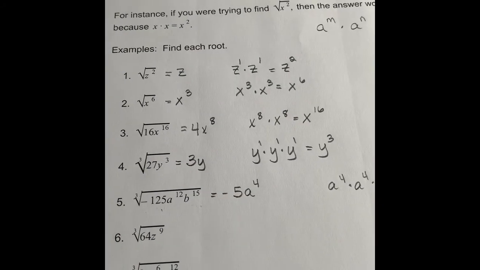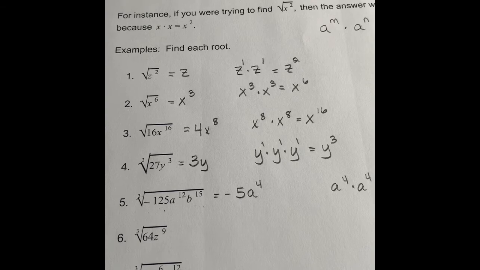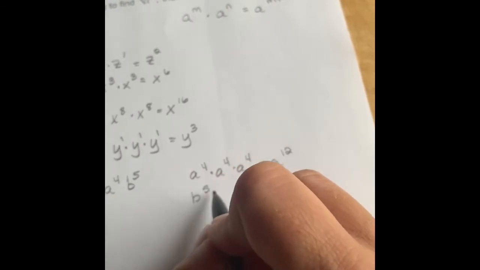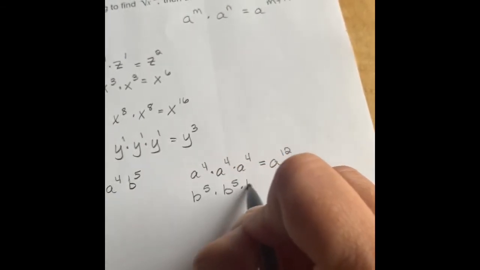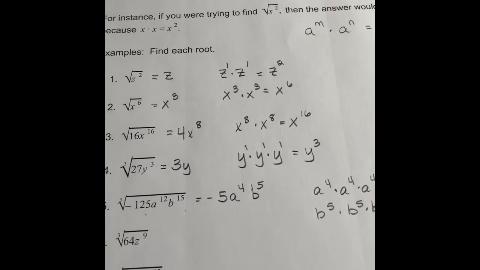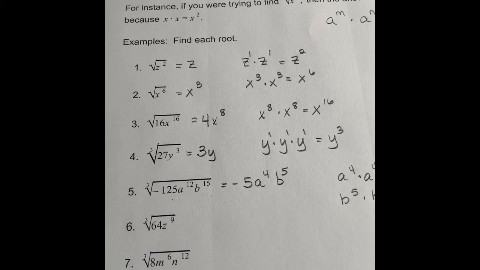And then the 3rd root of b to the 15th is b to the 5th, for the same reason. b to the 5th times b to the 5th times b to the 5th, if we add those exponents together, we get b to the 15th. So our answer is negative 5, a to the 4th, b to the 5th.